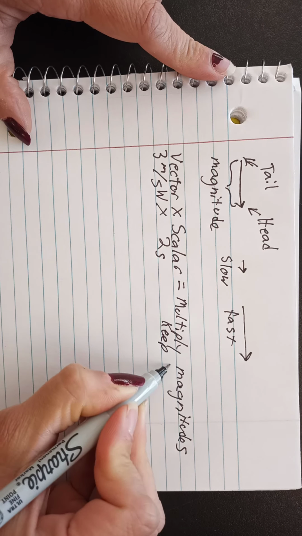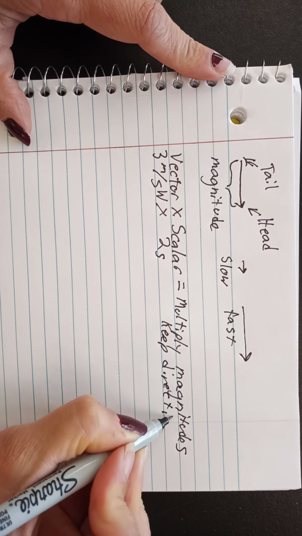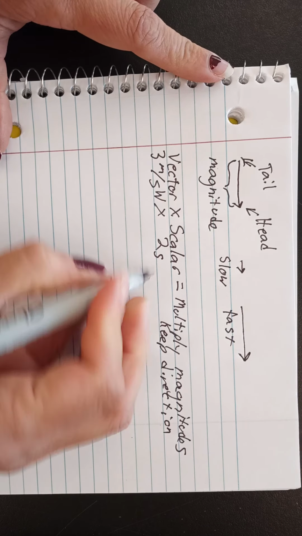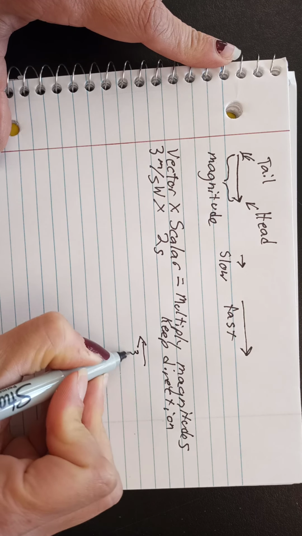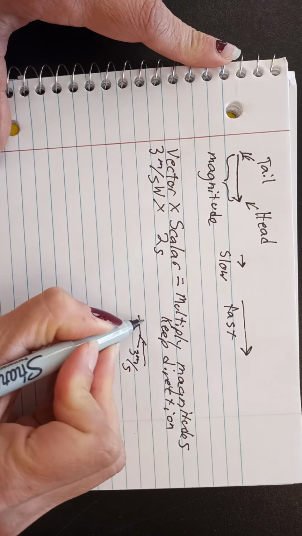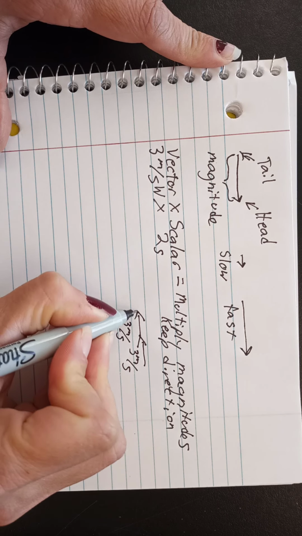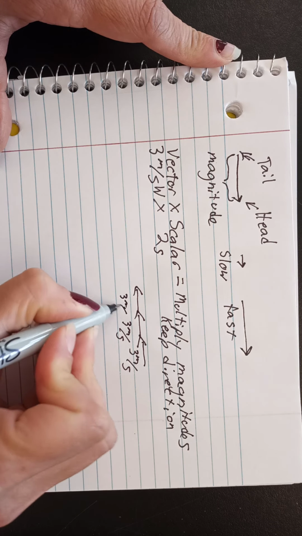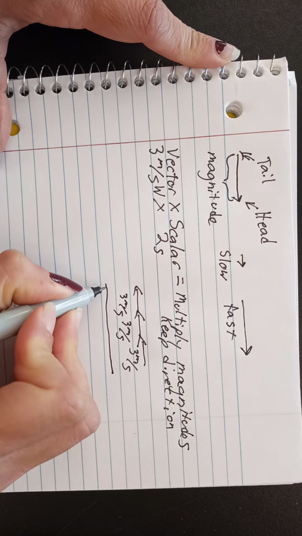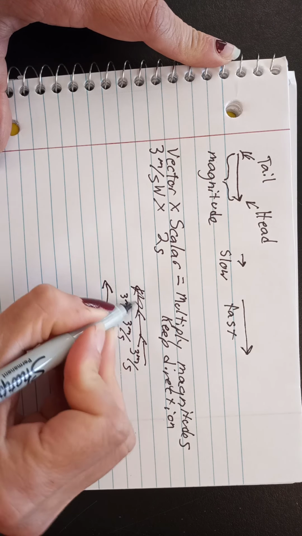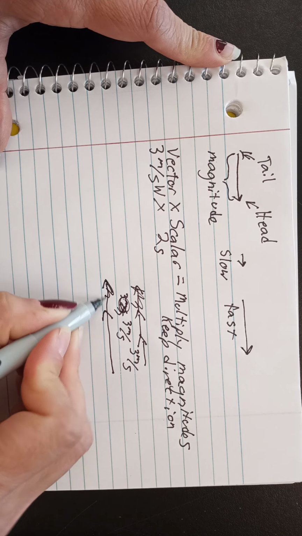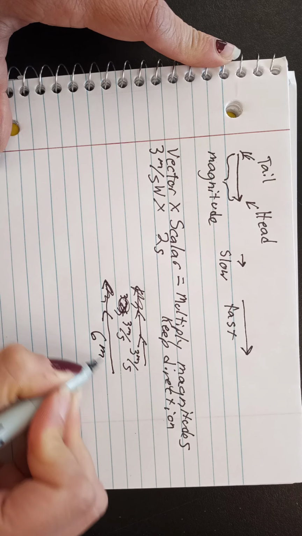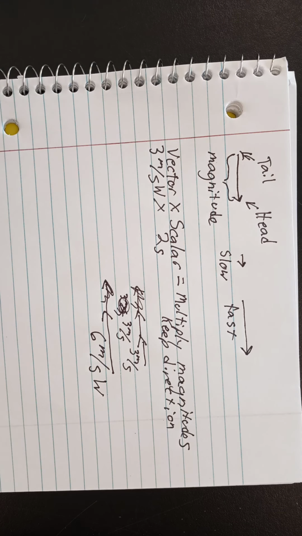West. Okay. So I should have gone with east. West is to the left. It looks like this, really. If this is 3 meters per second, and then another 3 meters per second, and then another 3 meters per second, the total is going to be... I only multiplied by 2, sorry. Okay. The total here is going to be 6 meters per second, and it's still going to be west. It's still going in the same direction.